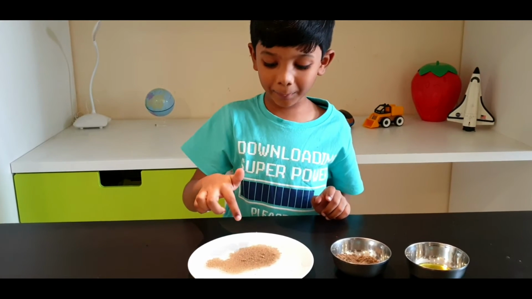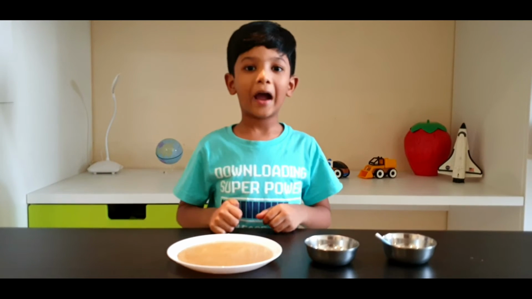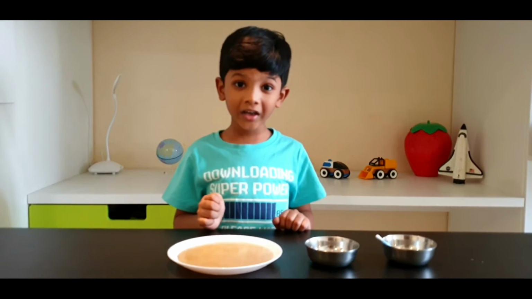See, it spreads. See, the paper powder is floating on the water. Now I will disturb the surface tension of the water using dishwashing liquid.